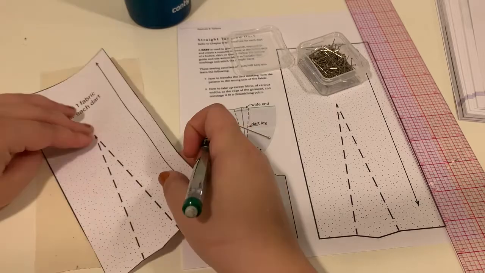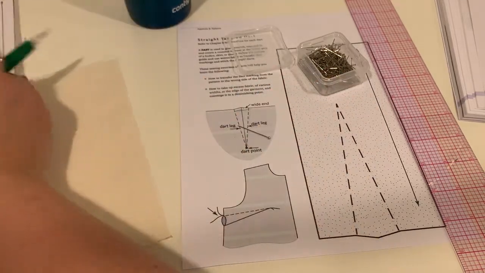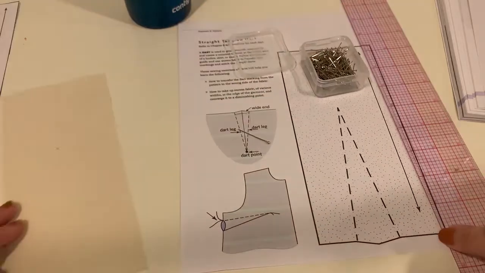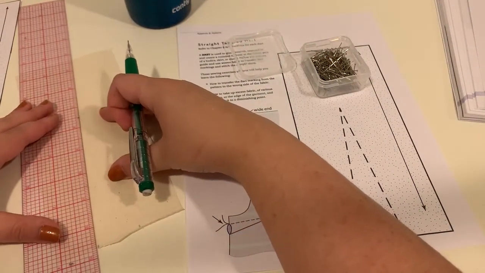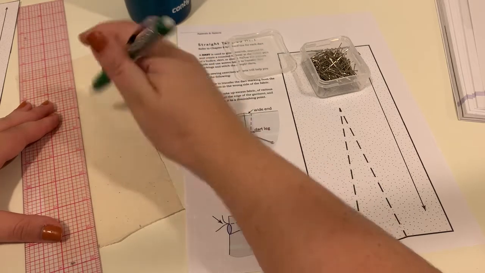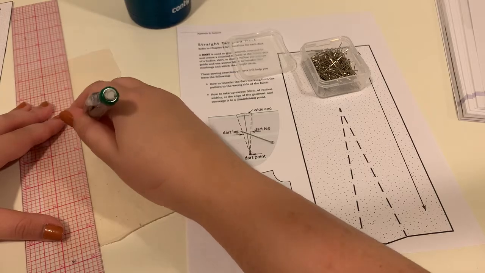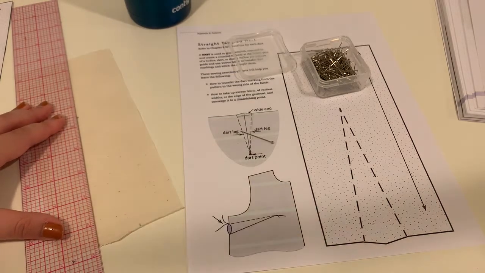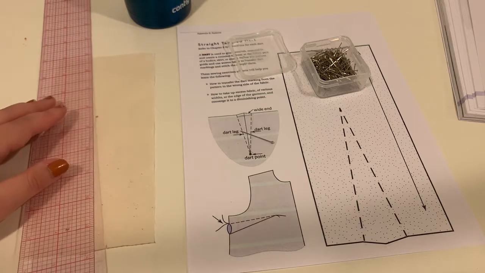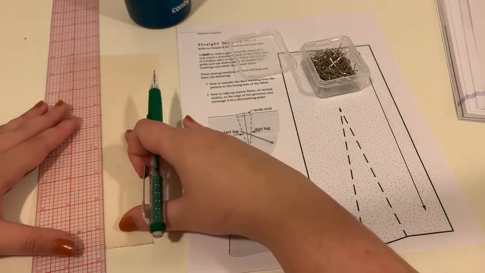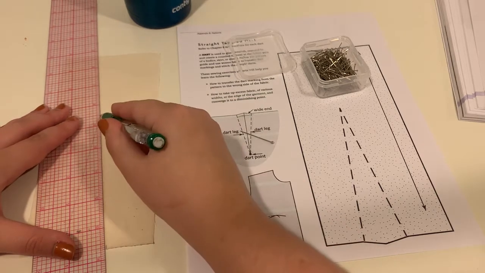So now we can go ahead and take our clear plastic ruler and we're just going to connect the dart point, drawing in our dart legs, connecting to those end markings we made. Again, normally I wouldn't use pencil on a garment, but for our practice muslin, this is perfectly fine.